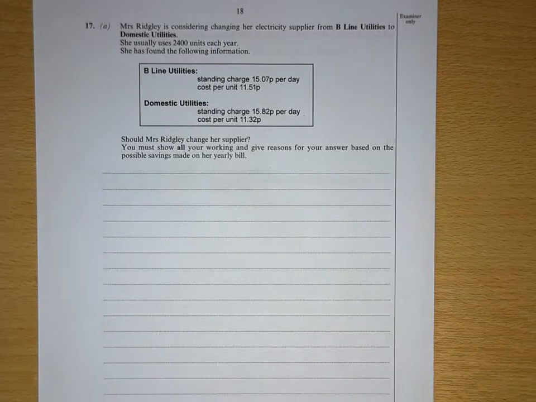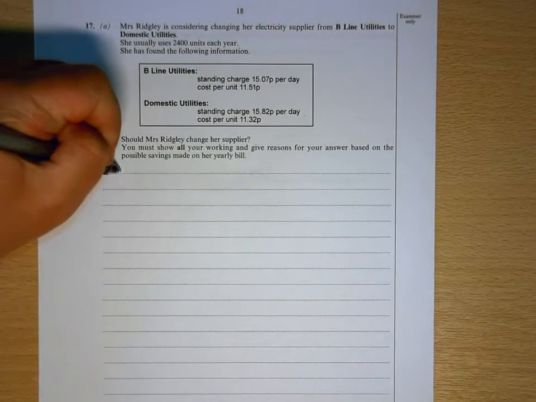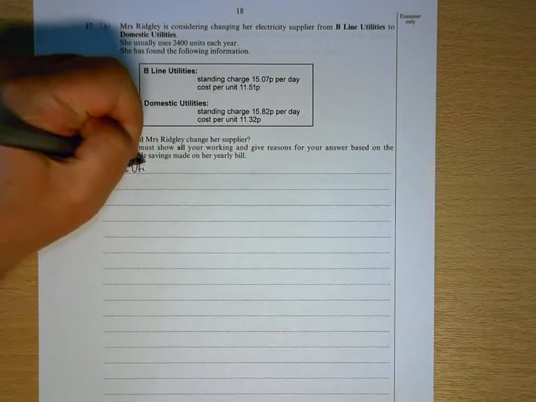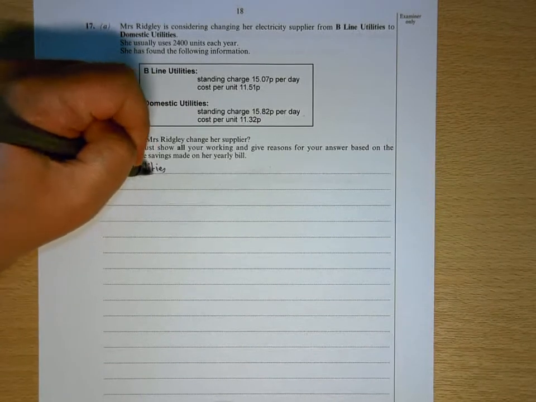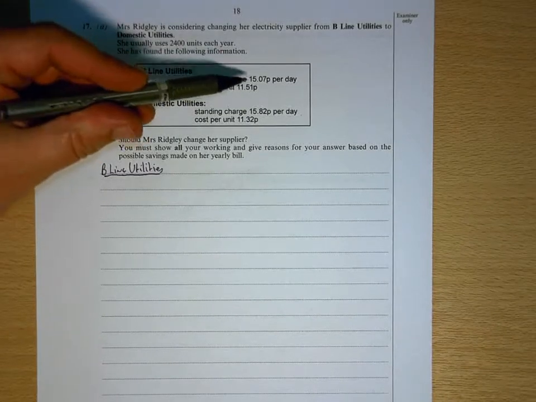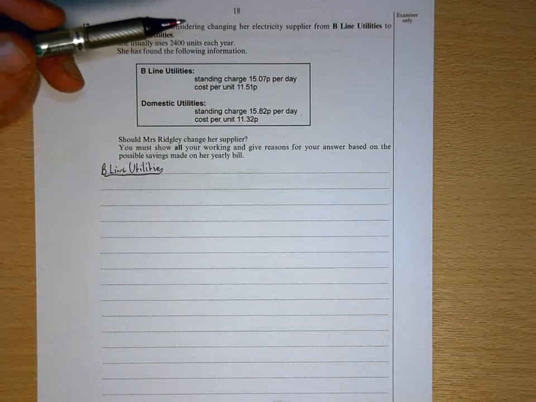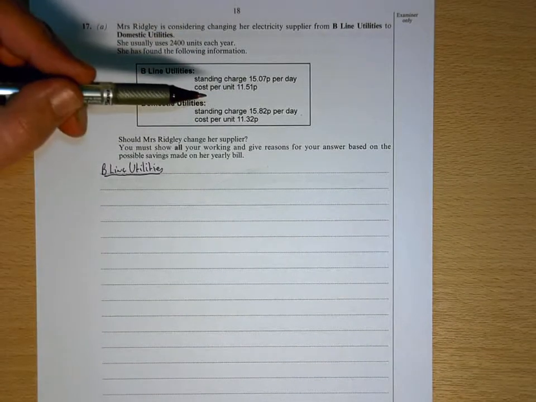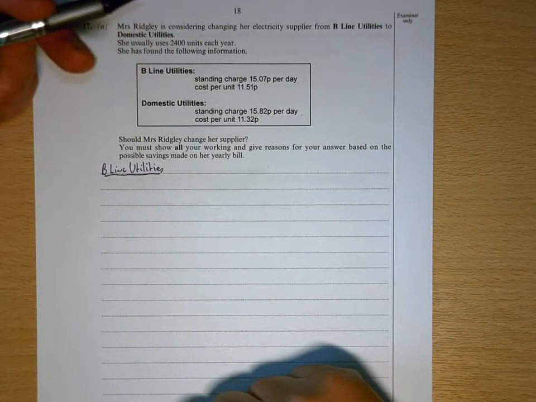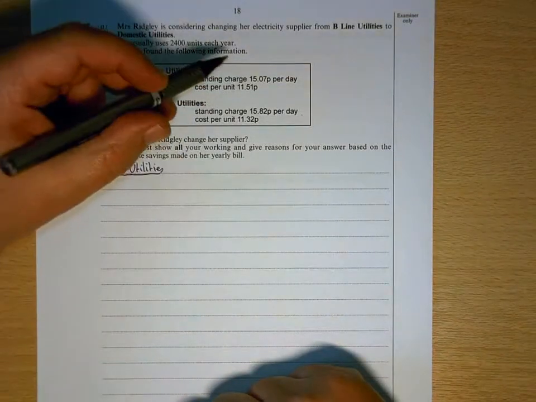So for B-line utilities, we've got a standing charge of 15.7 pence a day and a cost per unit of 11.51. And what I suggest you do is work in pounds. It's easier.